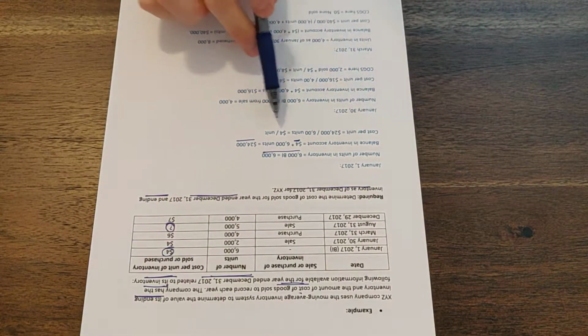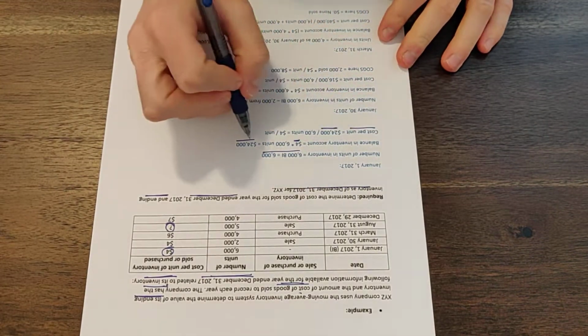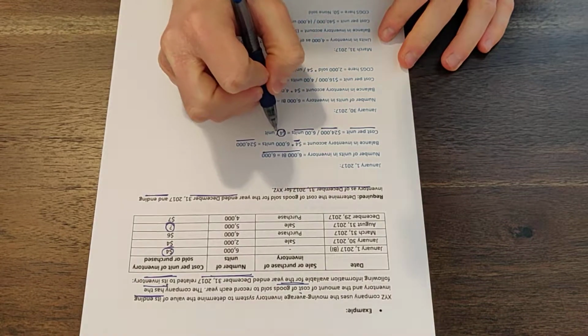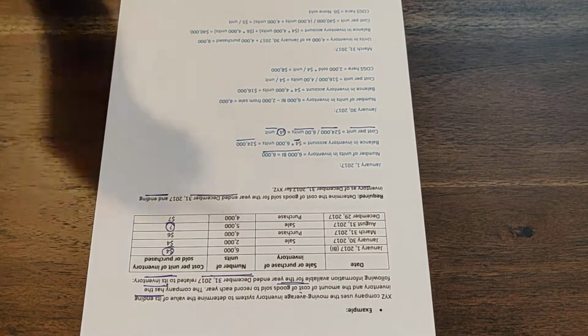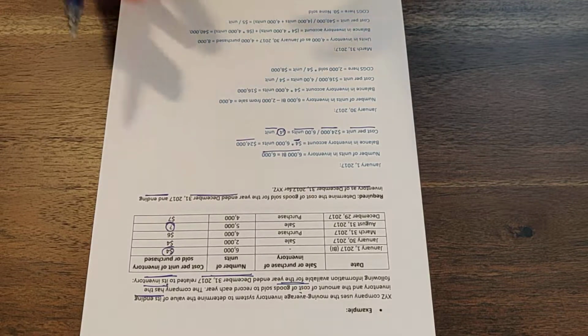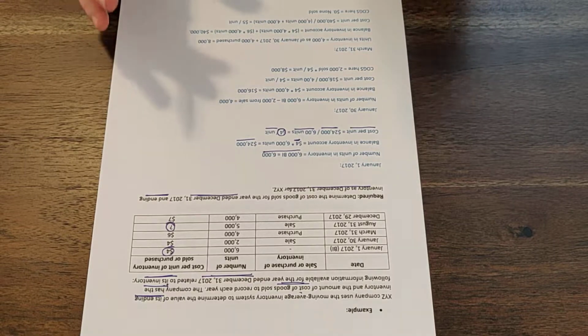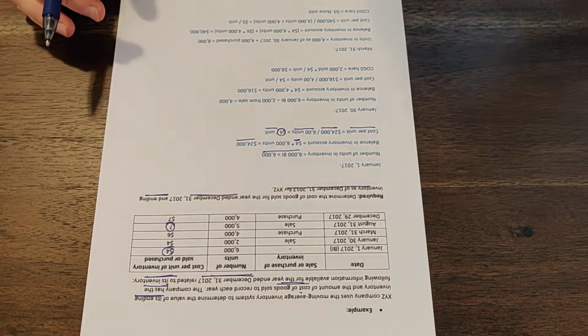And again, we need to do this calculation every time. We need to do the cost per unit. The cost per unit is the total divided by the number of units, so it's $4 a unit. Here it's very easy, it's very obvious, but we're just going to do this because every time that we make a sale or a purchase, we have to redetermine our cost per unit.